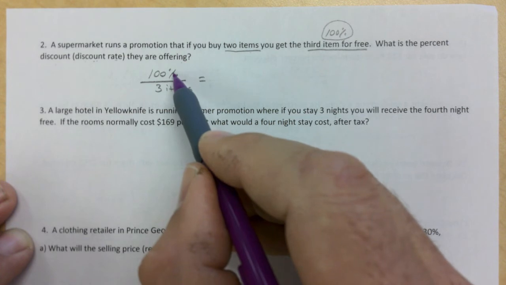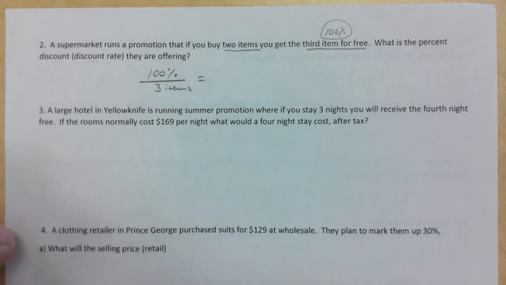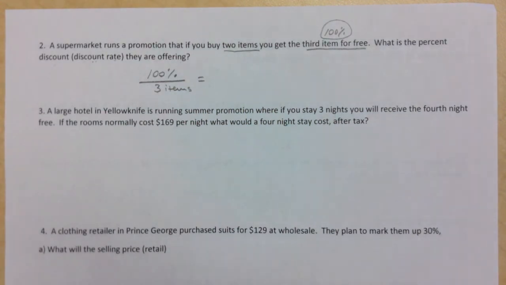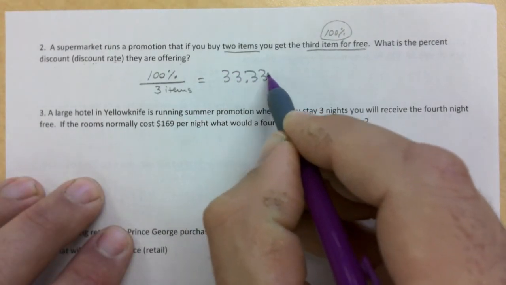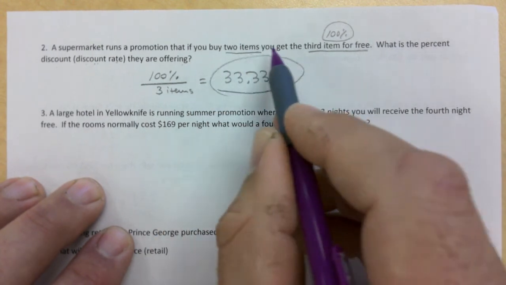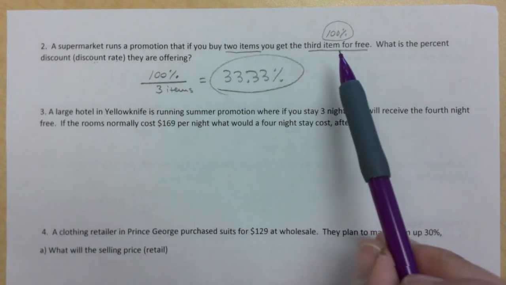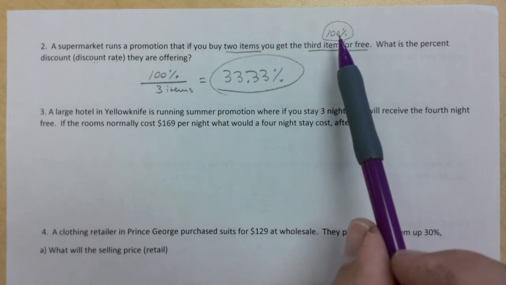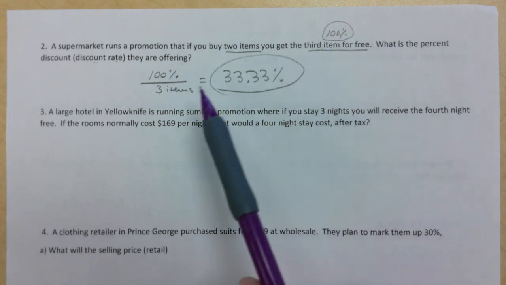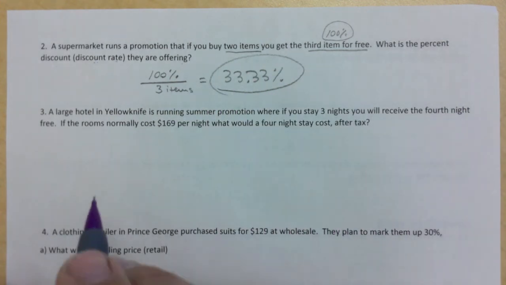So it's basically 100%. So you just go 100 divided by 3, and in that case you would get 33.33%. That's how you do questions that are worded like this. You know, let's say they had said you buy 2, you get the third one half off. That means that you're getting a 50% discount on that last one. You spread the 50% over 3 items, and then that'll be a different answer, right?